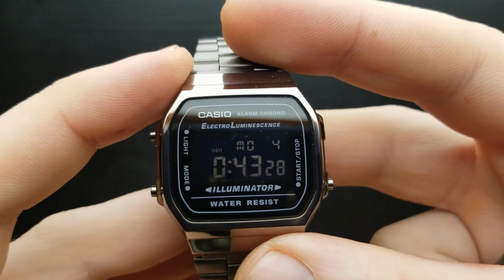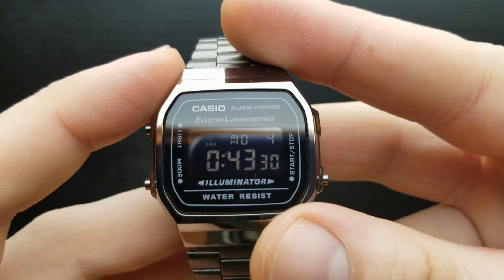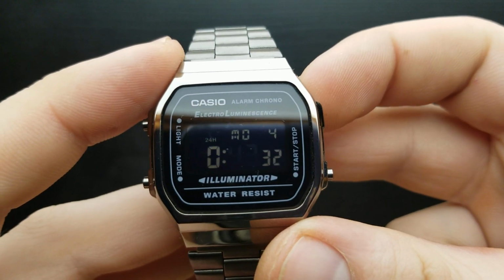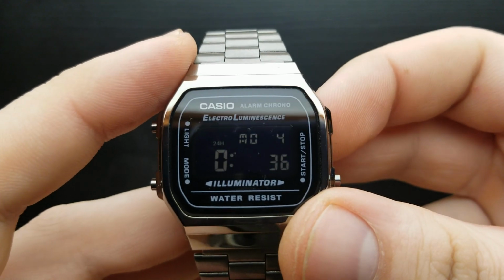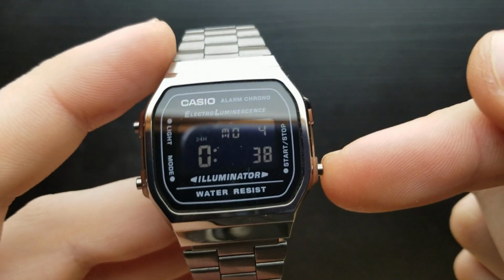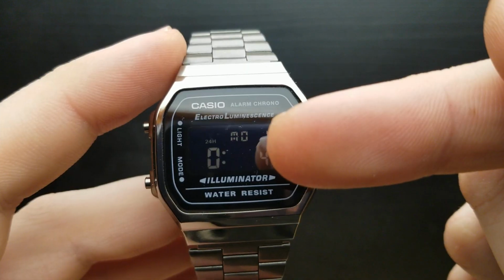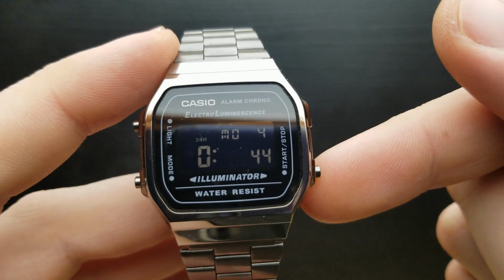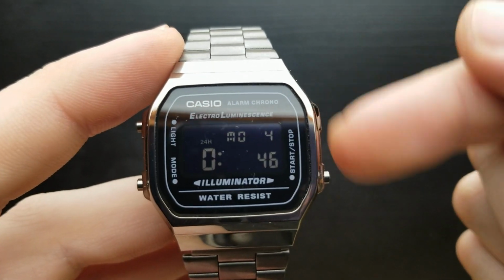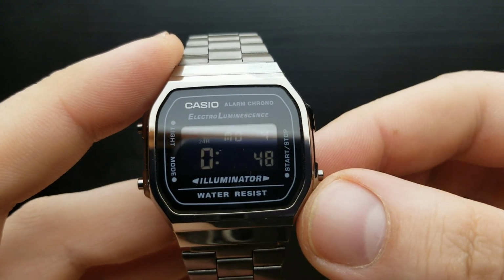There it is. Pressing the light button once again shuffles us to setting the minutes value, and the minutes are exact, that's 43, but pressing this button over here will increase the value of minutes, and pressing and holding it will engage the fast rotation of the digits, so you can get to that number easier.